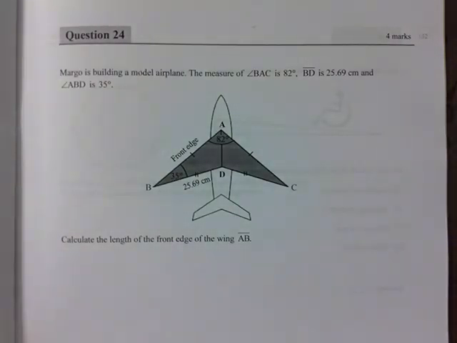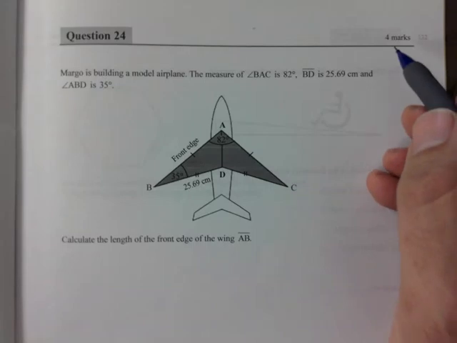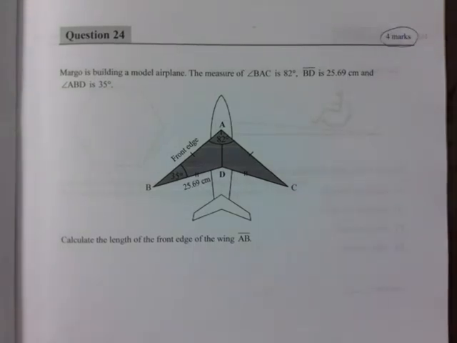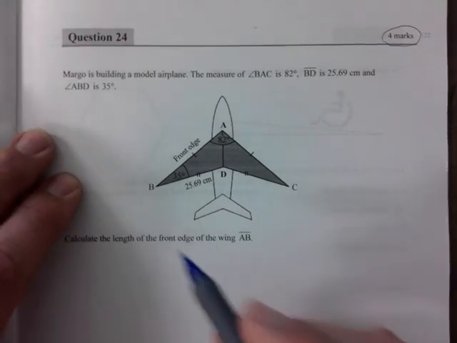Just stay with me, okay? You're gonna be on your own soon. 4 marks for this one. What's up with that? Well, it's gonna be more than just straight sine law or cosine law. Most likely find an angle.